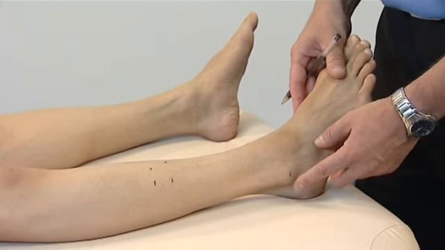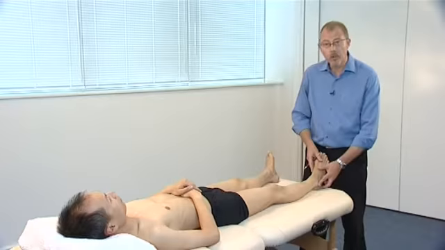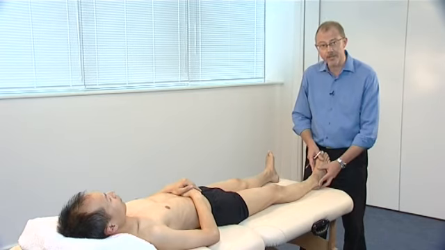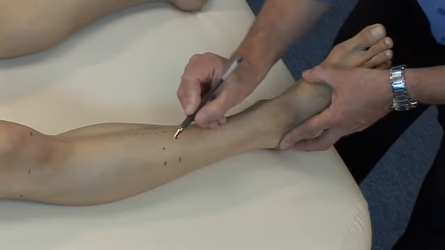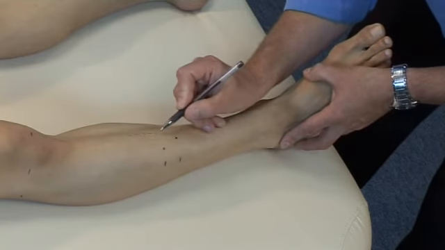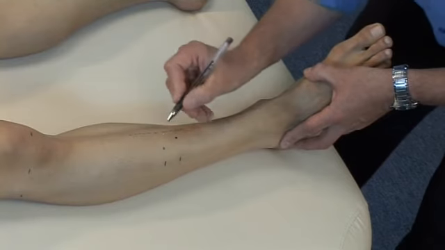Stomach 38 is located 8 sun superior to the prominence of the lateral malleolus and 1 finger breadth lateral to the anterior crest of the tibia. This makes it halfway between stomach 40 and the anterior crest of the tibia.